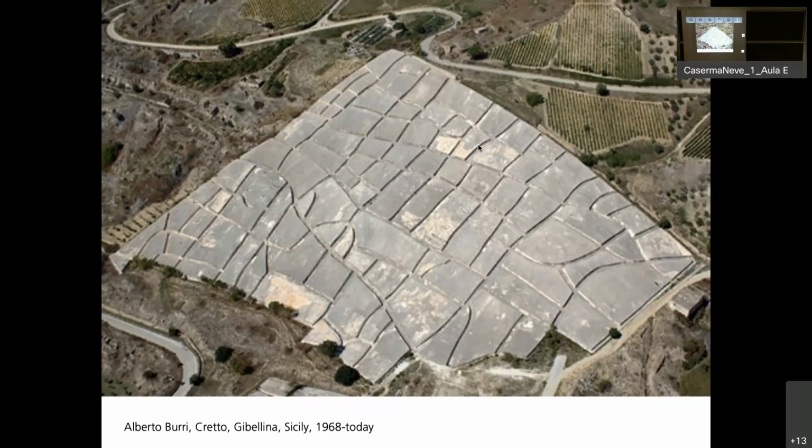So what did he do? He collected the debris of the actual town, and he evoked through these great slabs of concrete the shape, not actually the real morphology of the former town, but he evoked this medieval fabric of a small Sicilian town that didn't exist anymore because it was completely destroyed by the earthquake.